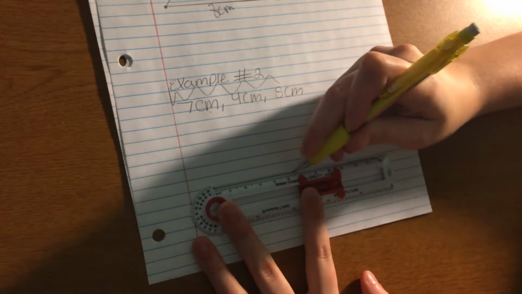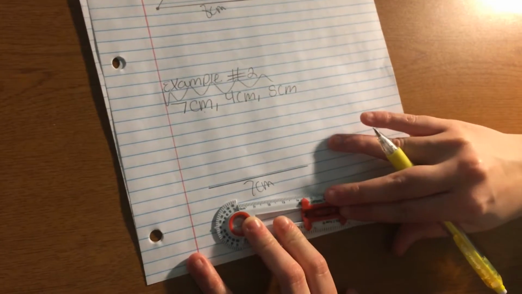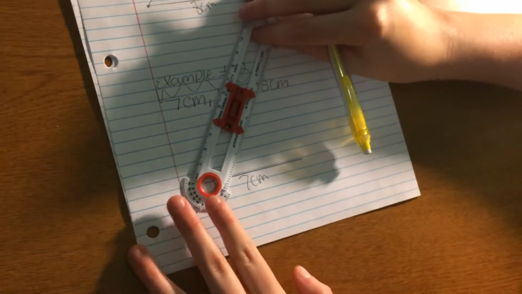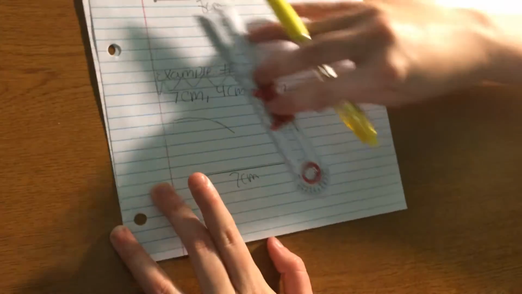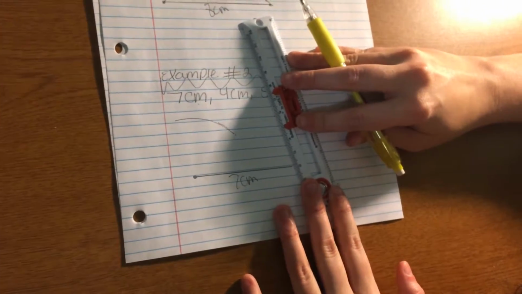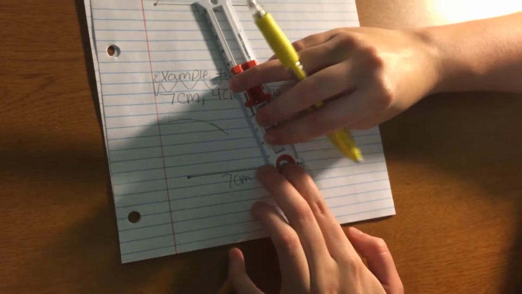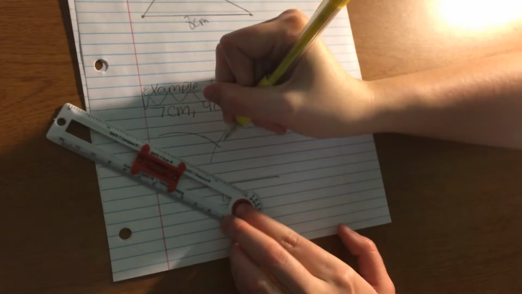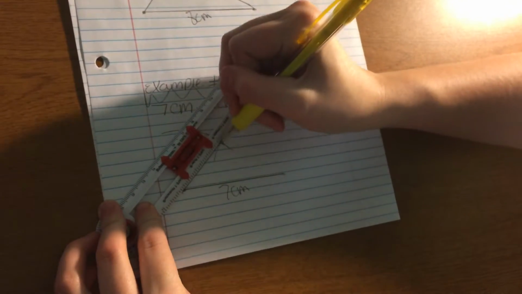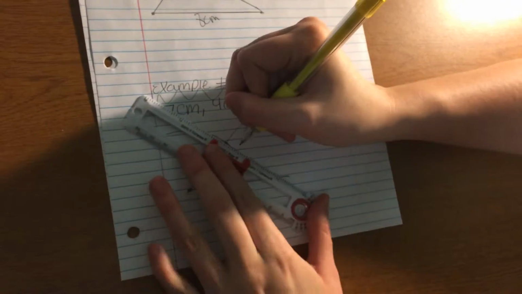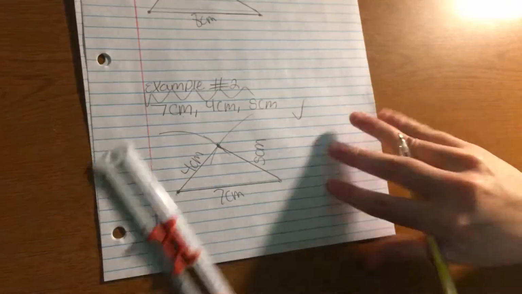I'm going to put the longest side on the bottom, which is 7. Then I'm going to do 4 centimeters. Put the dot, and then draw my arc. Then I'm going to do 5. My dot. Where they cross right there. Hang on, so you can see it better. Put the dot, connect 4 centimeters, then 5 centimeters. So it does make a triangle.